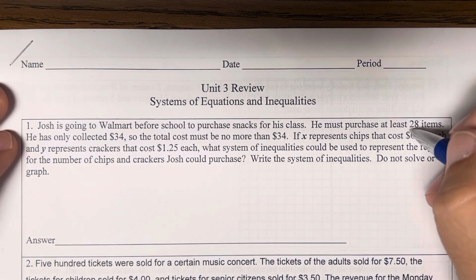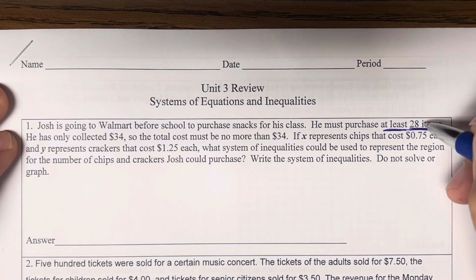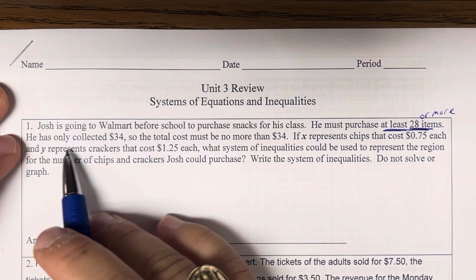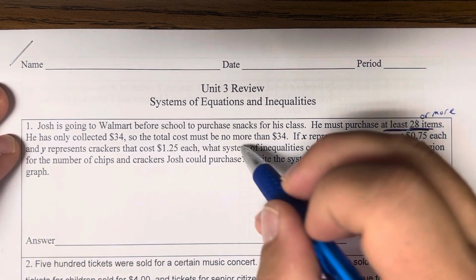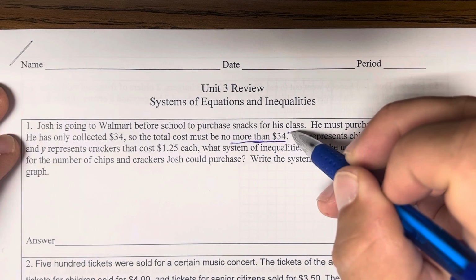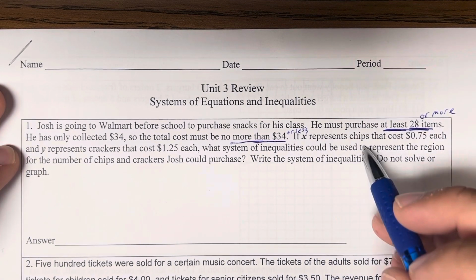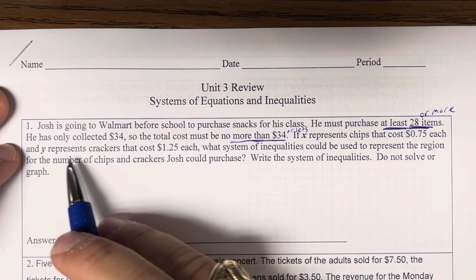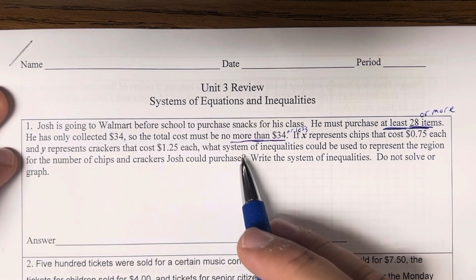He must purchase at least 28 items, so it has to be 28 or more items. He has only collected $34, so the total cost must be no more than $34. So 34 is the maximum, so 34 or less. If X represents the chips, it costs 75 cents. Y represents the crackers, which is $1.25.